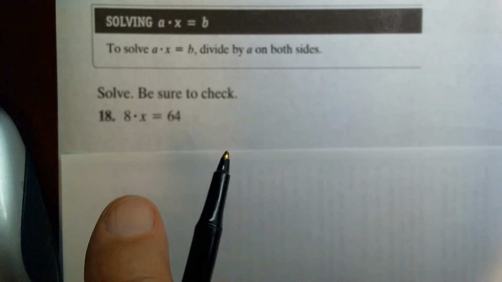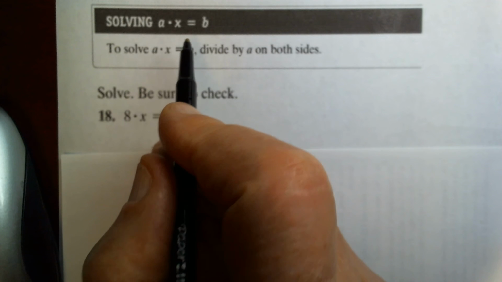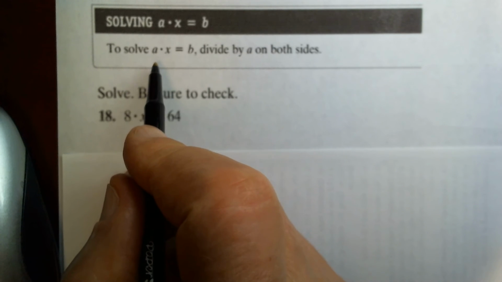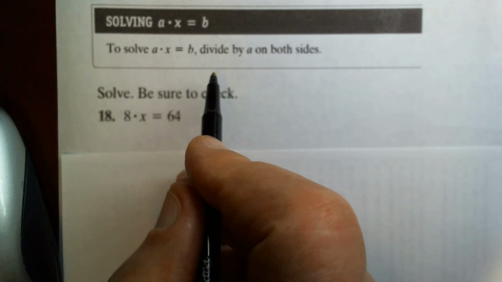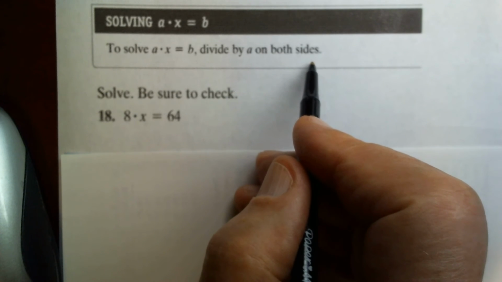The second type of equation looks like this: a times x equals b. To solve that type of equation, a times x equals b, we divide by a on both sides. Okay?